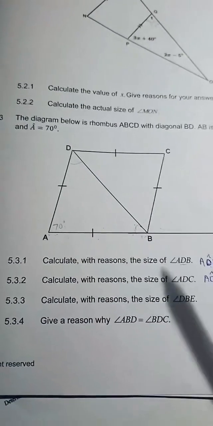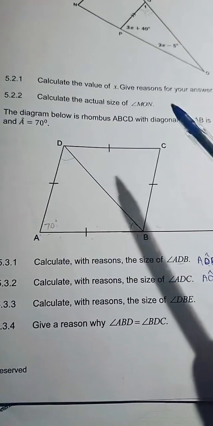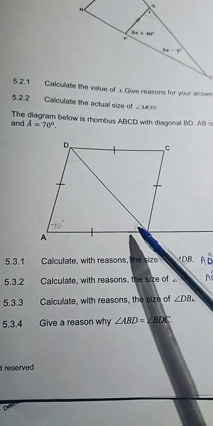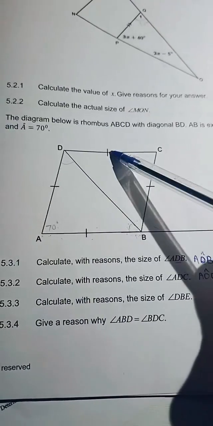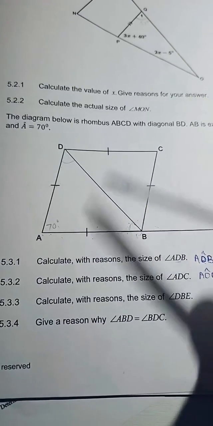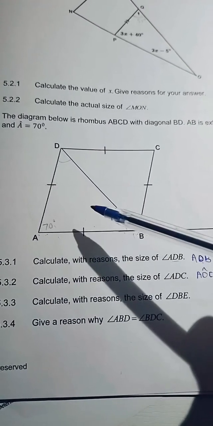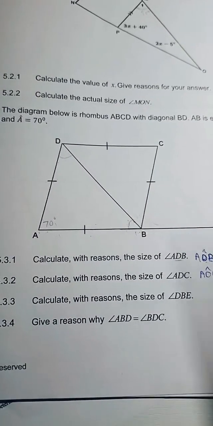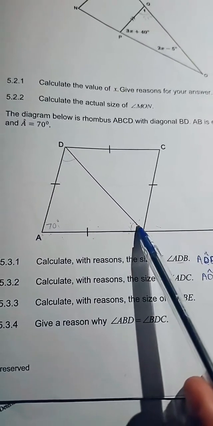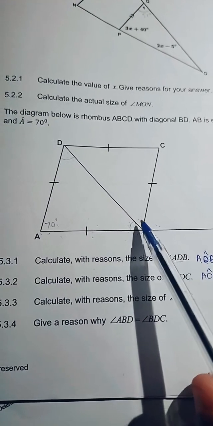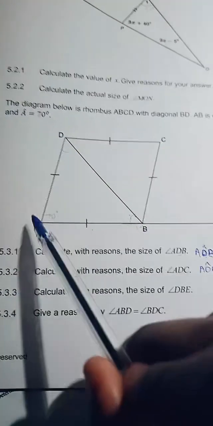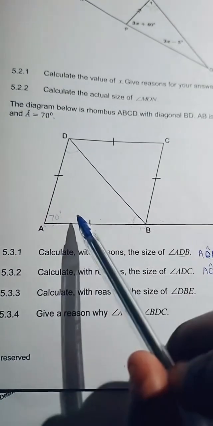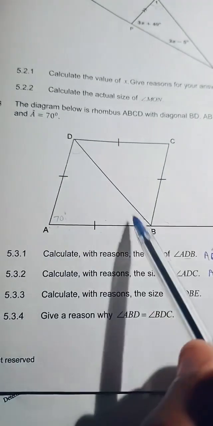So let us look at what we have. First and foremost, I hope we all can see that this is a rhombus. And one of the properties of a rhombus is that the opposite sides of a rhombus are parallel. So we agree first and foremost that angle ABD, we did say, is equal to angle ADB.